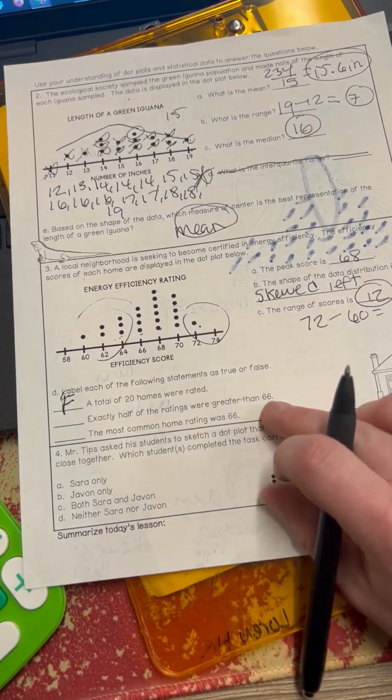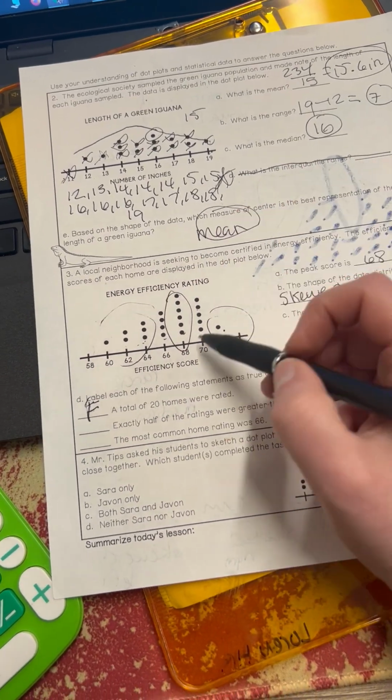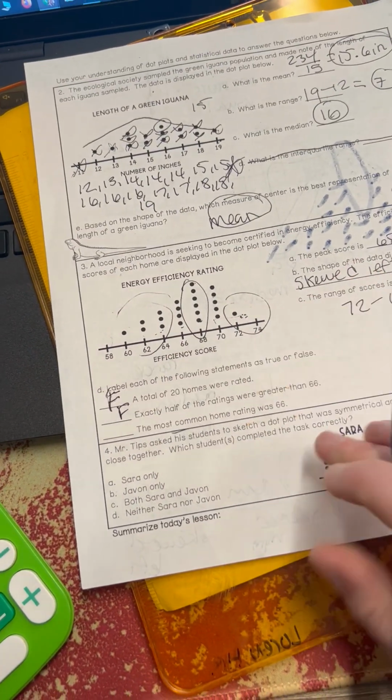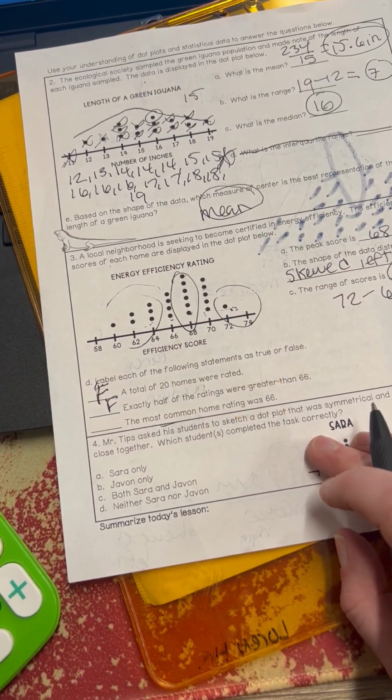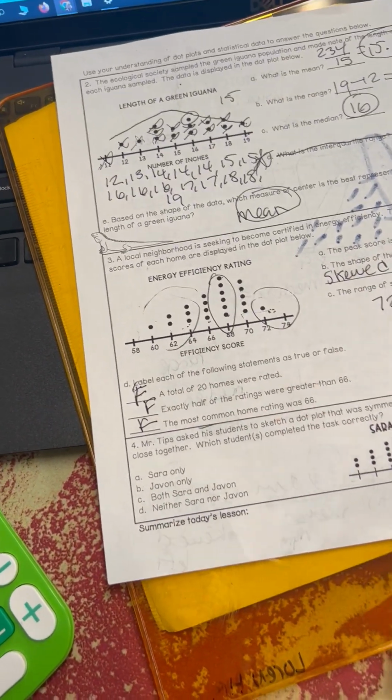Exactly half of the ratings were greater than 68. Well, 68 is here, and I can look at that and tell you that's false because that is less than half. The most common rating was 66. That is also false. The most common rating would have been 68.